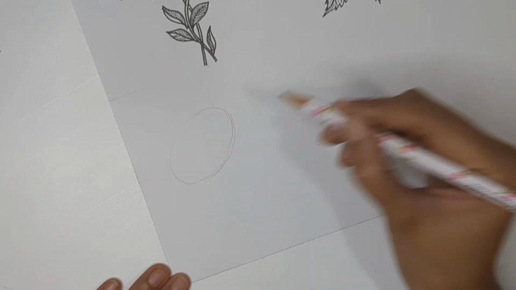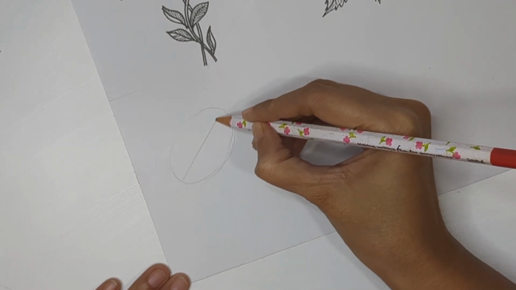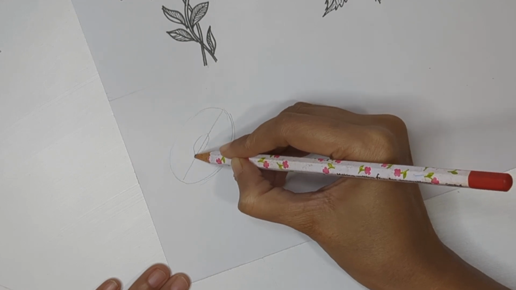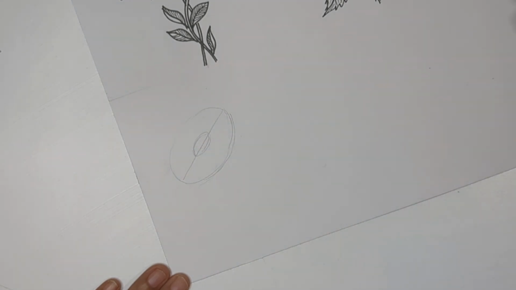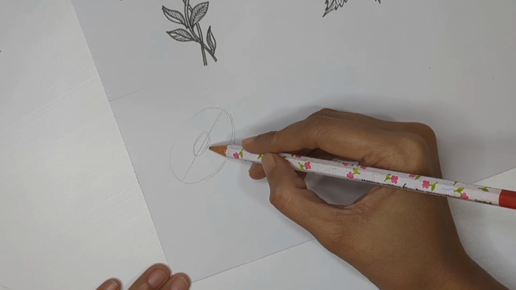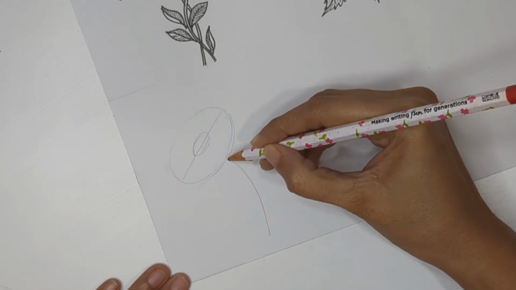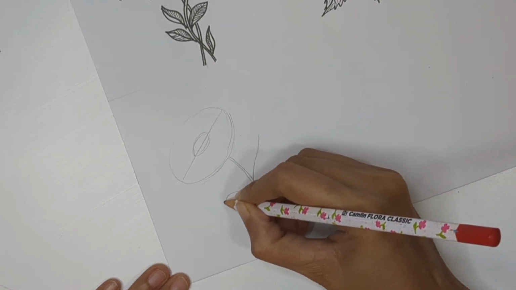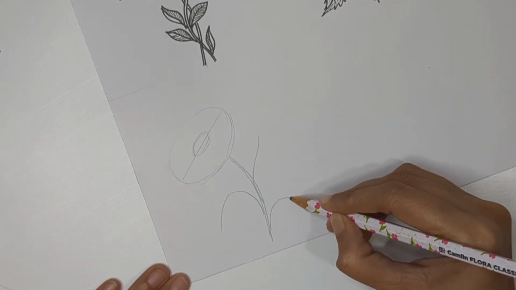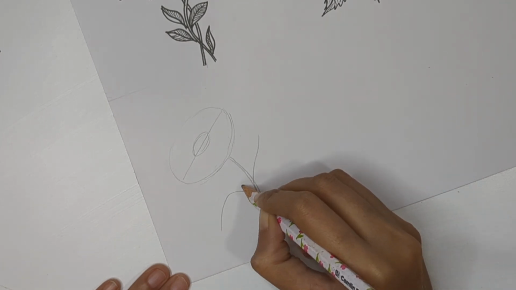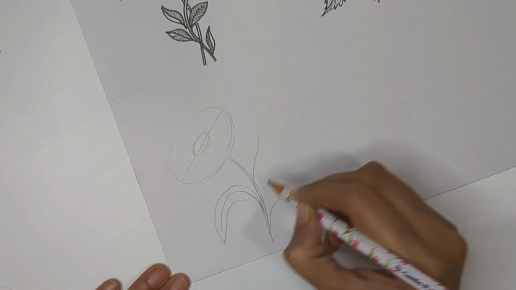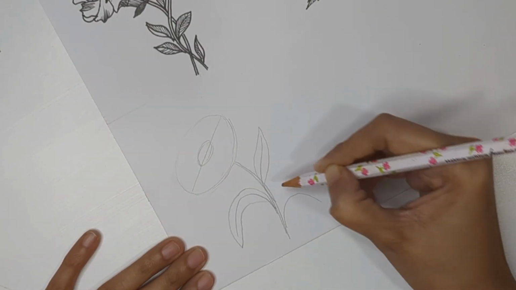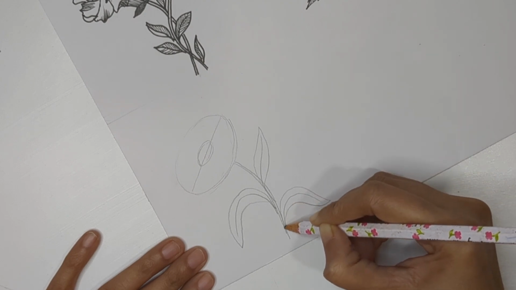So create an oval kind of shape and then divide into 2 equal halves and create the center part of the flower, creating a smaller oval shape at the center. Now you can keep the direction as per your need, and then you can create the leaves like we did for the second flower, but this time this one is little bit longer and thin. So I have created the smooth edges only. When we trace it, we are going to do some extra serration in it.